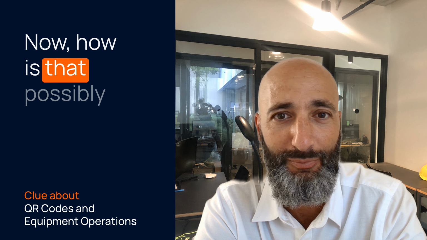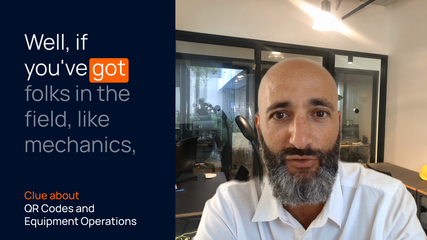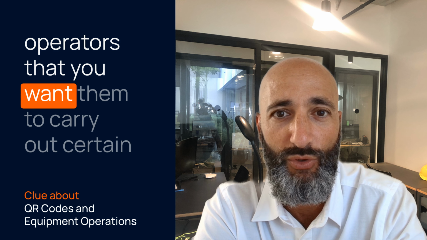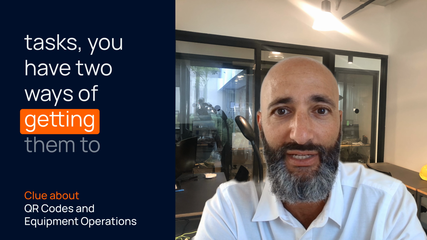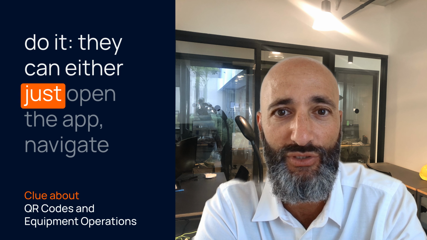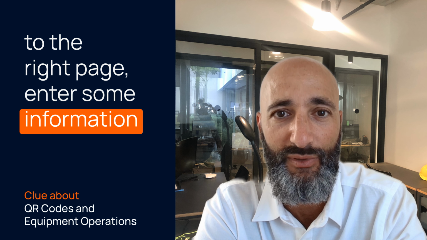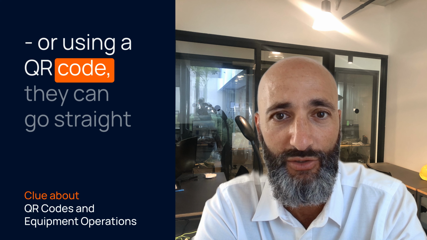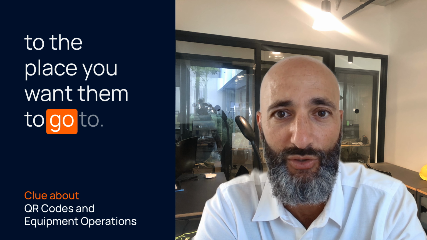Now, how is that possibly related to equipment management? Well, if you've got folks in the field, like mechanics and operators, that you want to carry out certain tasks, you have two ways of getting them to do it. They can either just open the app, navigate to the right page, and enter some information, or using a QR code, they can go straight to the place you want them to go to.